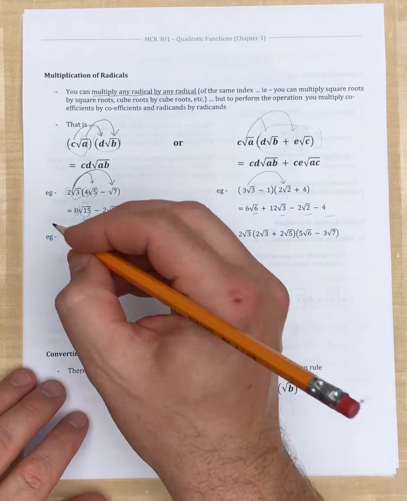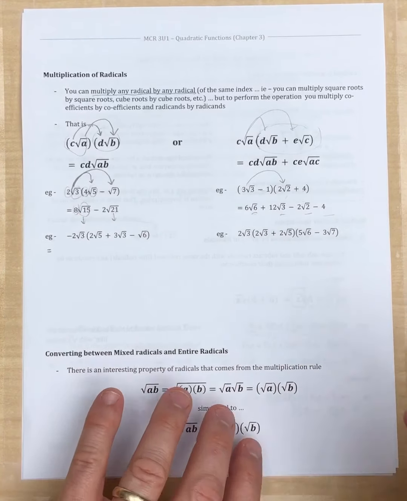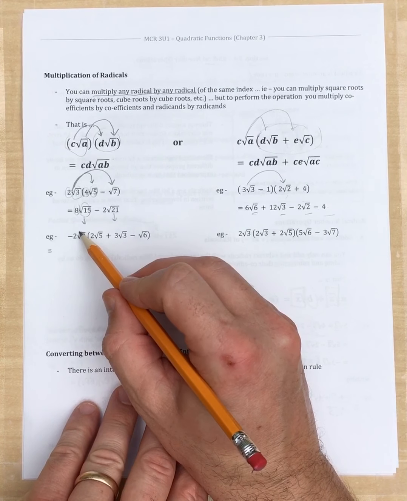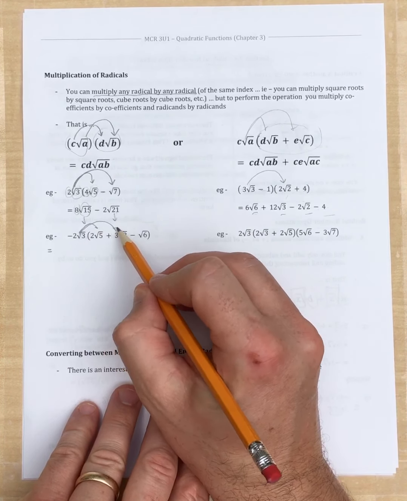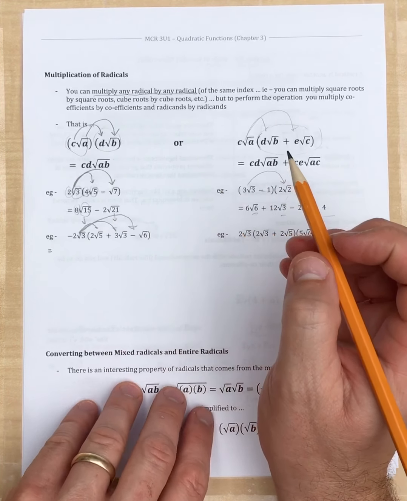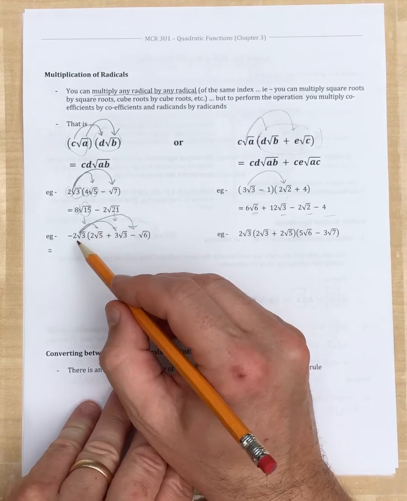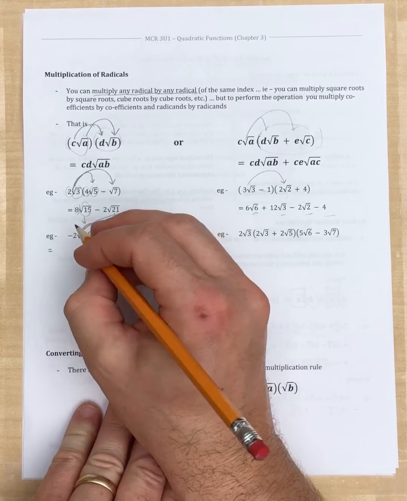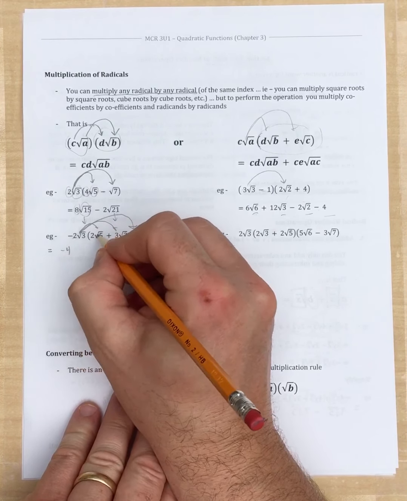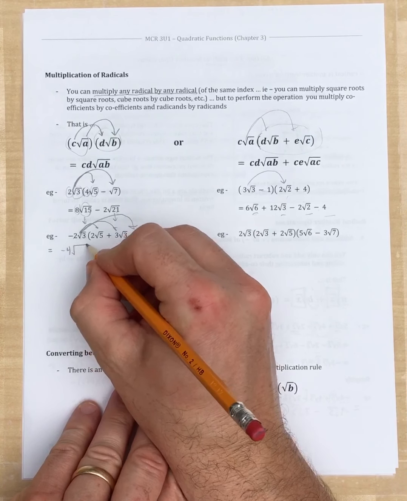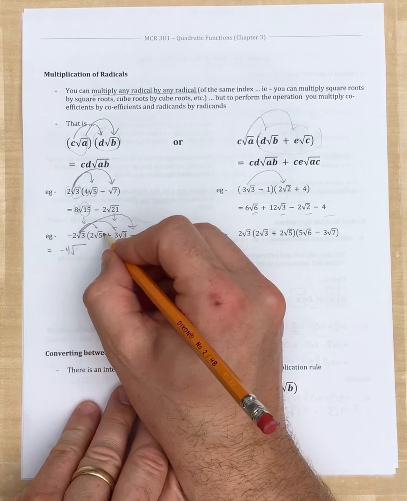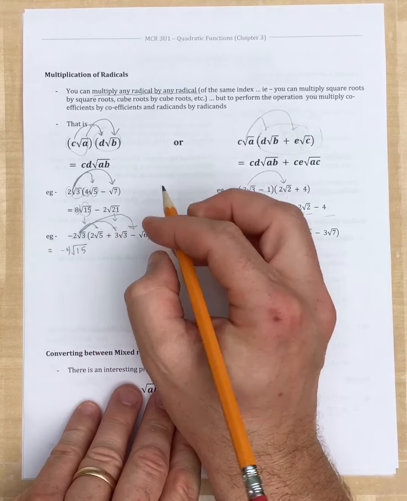Okay, so we'll do a couple of these ourselves, just to be sure we know what we're doing. I'm going to go this times this, this times this, and this times this. The same distributive property I would use if these were a 2 and an x and a y and a z. So negative 2 times 2 is negative 4. The coefficients multiplied by the coefficients, and the roots by the roots. So root 3 times root 5 is root 15.